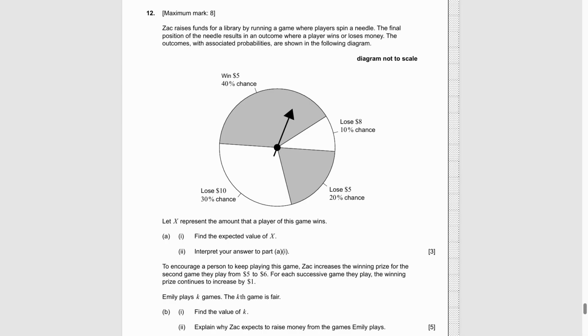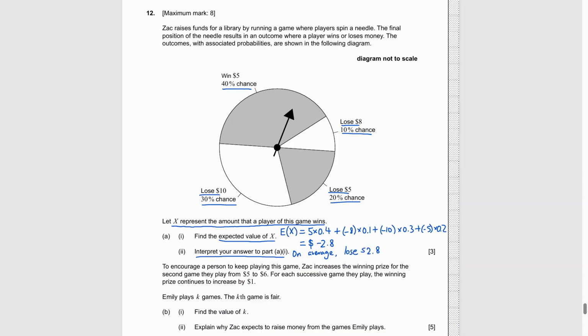Question 12. We play a game of spinning a needle. X is the amount that a player wins. First, we want to find the expected value of X. This is just the sum of each possible winning amount multiplied by its probability. After working it out, we find that on average, the player loses $2.8 per game.